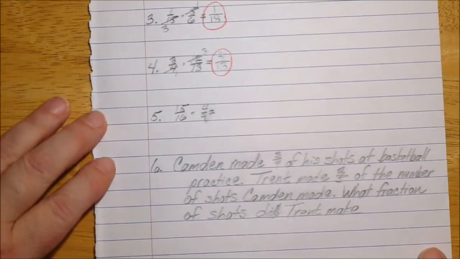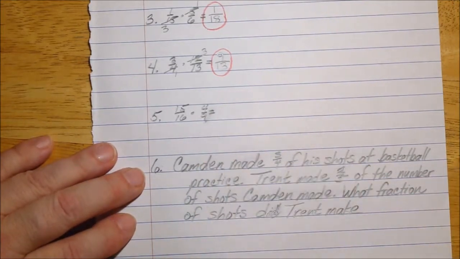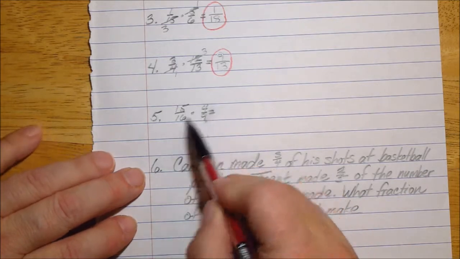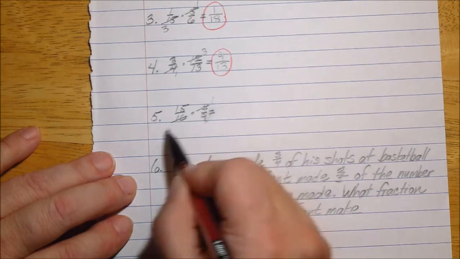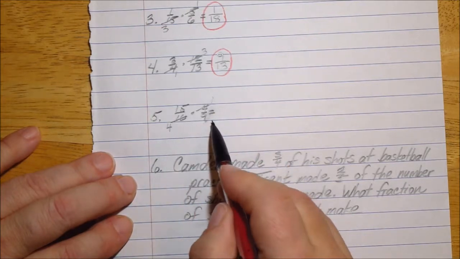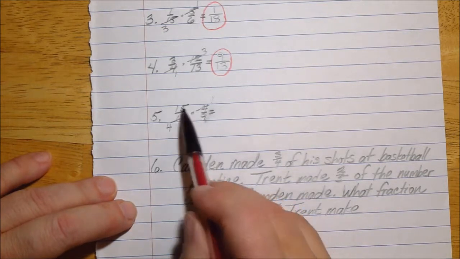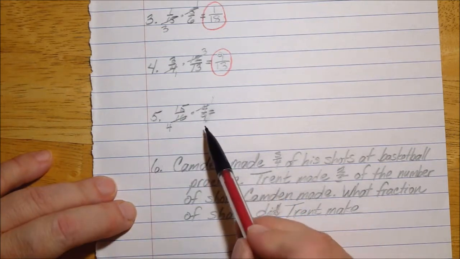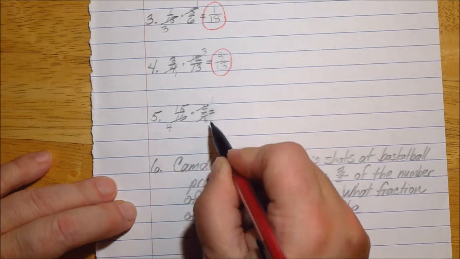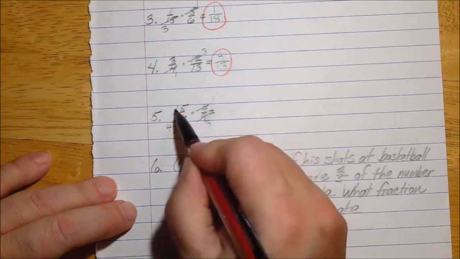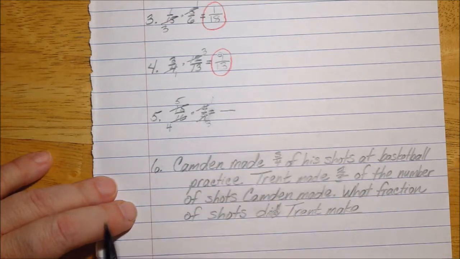All right, number 5. Number 5, let's see. If I look across at 4 and 16, yes, 4 can go into itself once, and 4 can go into 16 4 times. 9 and 15, is there anything that can go evenly into those numbers? Well, I know 9 can't go into 15, but 3 can go into 9 and also 15. So 3 goes into 9 3 times, and 3 goes into 15 5 times. So that simplified things quite a bit.